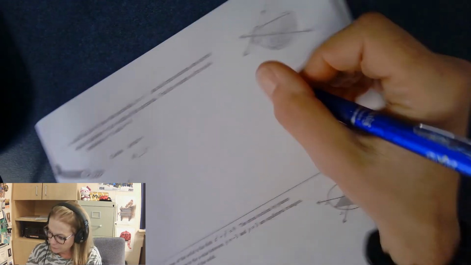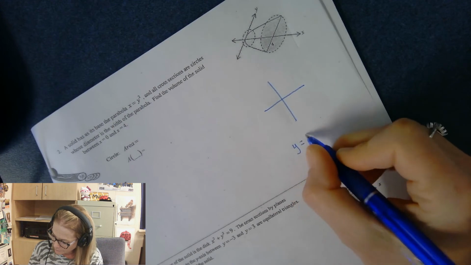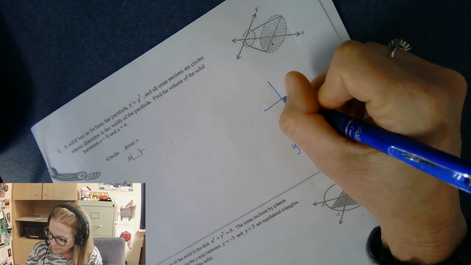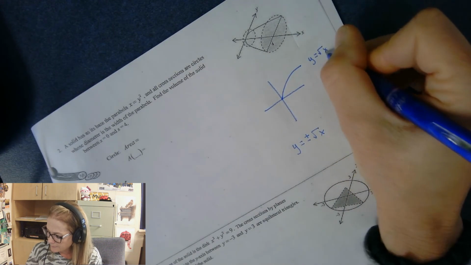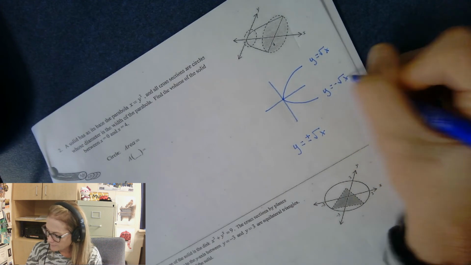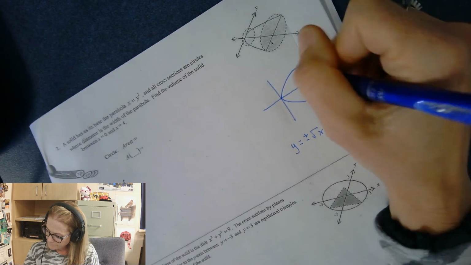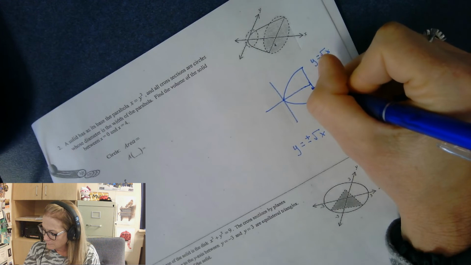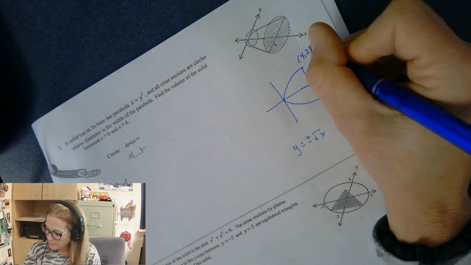All right, so let's just draw this out. We've got x equal to y squared. So y is equal to plus or minus root x. Okay, so there's that. That's y equal to root x. That's y equal to negative root x. We're going to 4. So there's my floor of the solid. Okay, so this is 4, 2, and this is 4, negative 2.